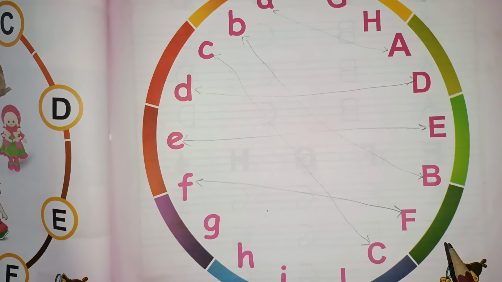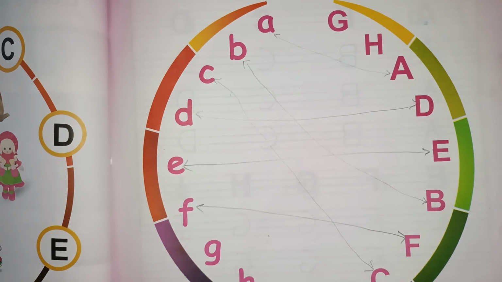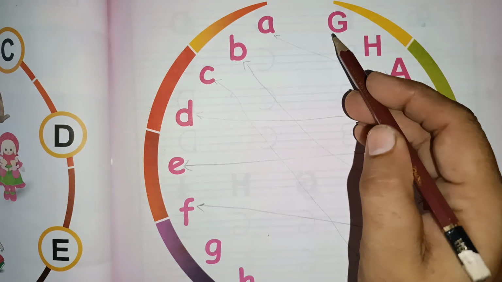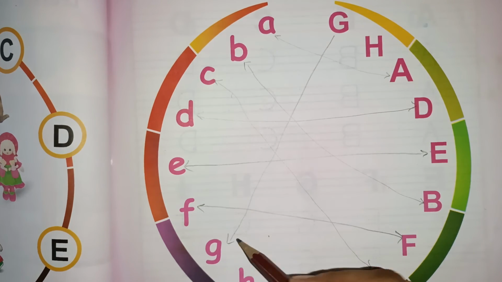What is a G? G. Search. Look at this. This one is a G, and here is G.